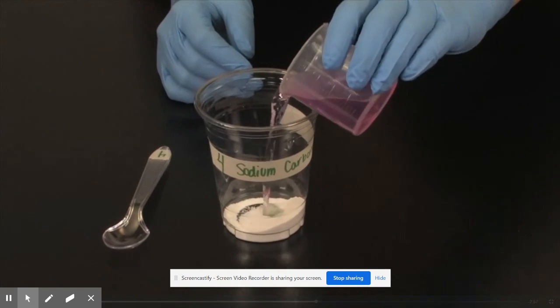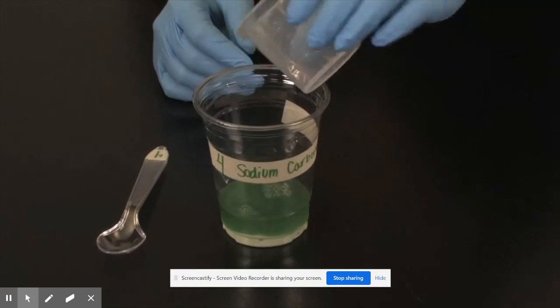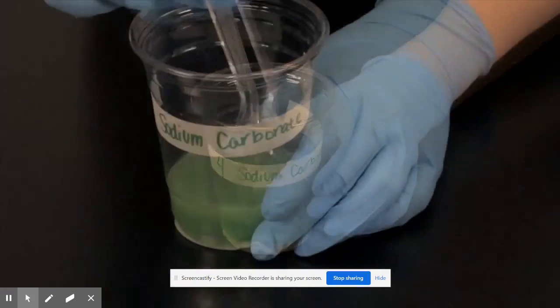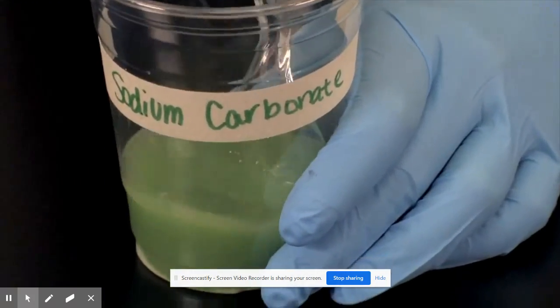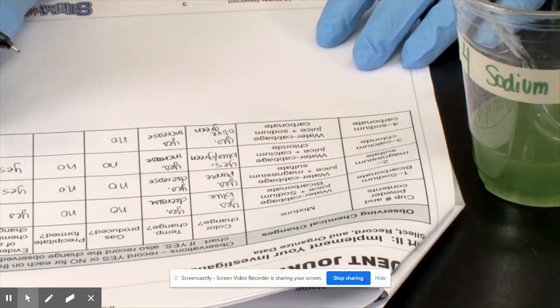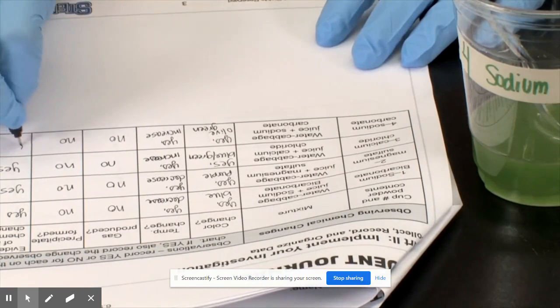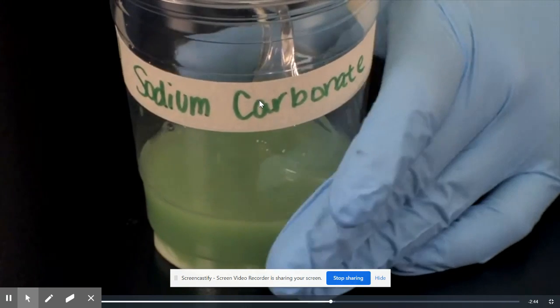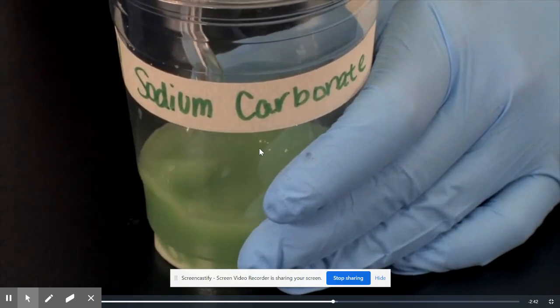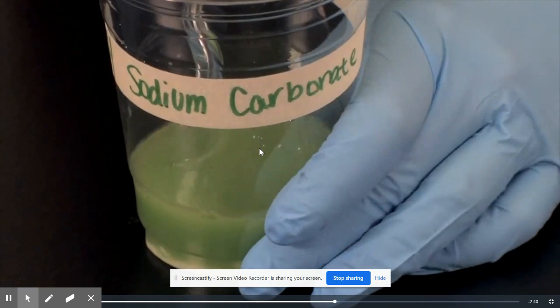Students add 15 milliliters of red cabbage juice solution to the sodium carbonate with the syrup making spoon. Remind students to touch the outside of the cup to observe any temperature change.